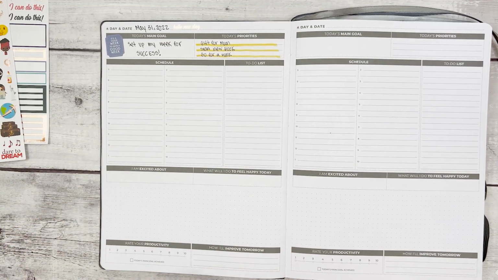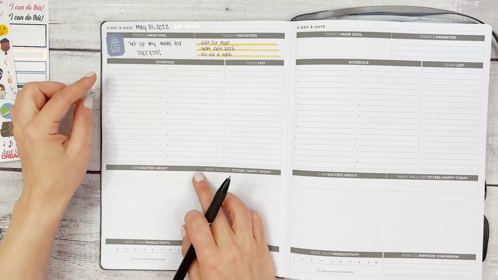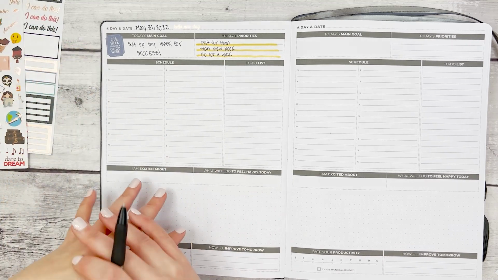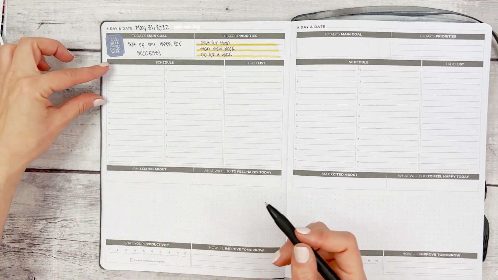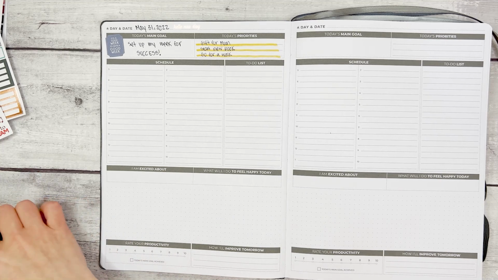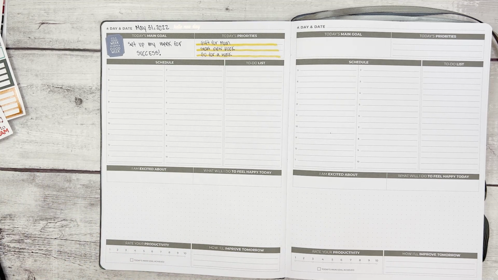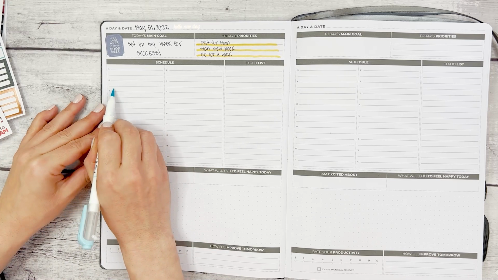Okay, now let's look at the schedule. I love that the hourly is set up from 5 a.m. to 10 p.m., because everyone's schedules are so different, and maybe you do need that 5 a.m. time. I personally do not need that 5 a.m. time, so we are going to start at 7.